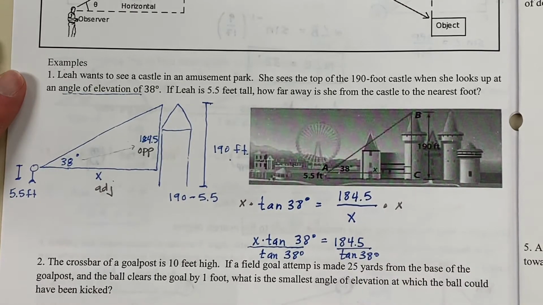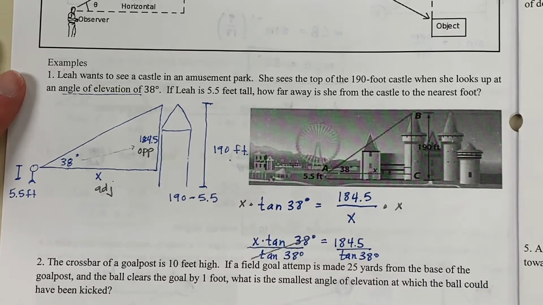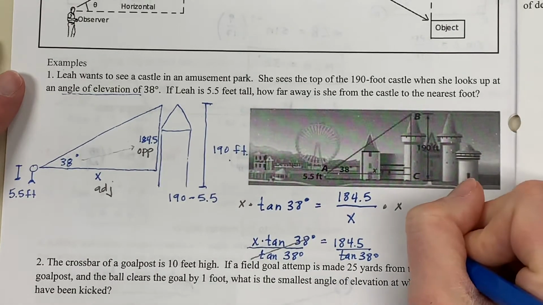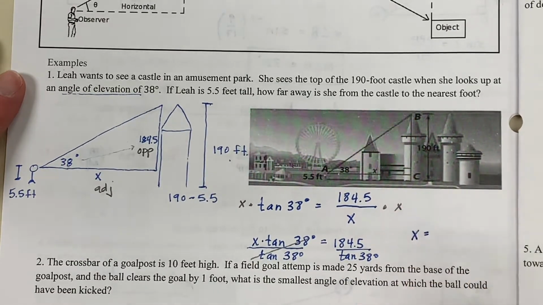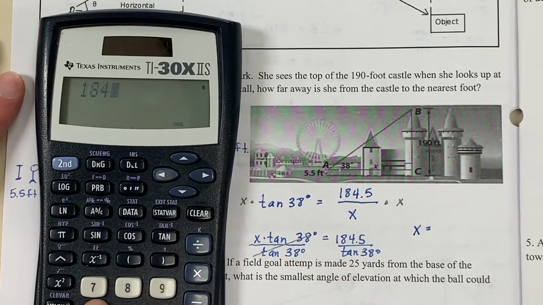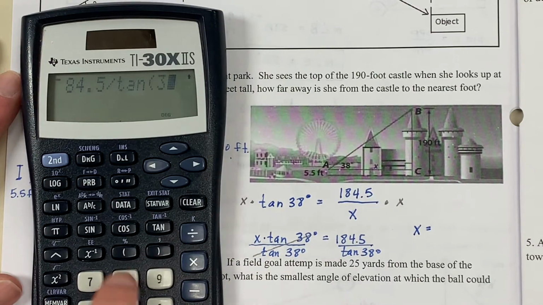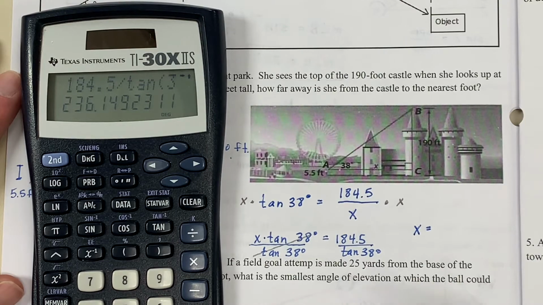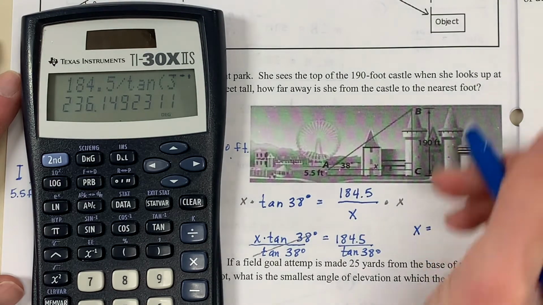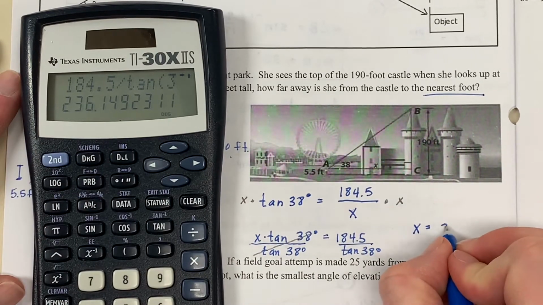On the left side, tangent 38 divided by tangent 38 is 1, it cancels. So we have x is equal to, and I'm going to take 184.5 and divide that by the tangent of 38 degrees. And we get, to the nearest foot, that's the nearest whole number, 236 feet.